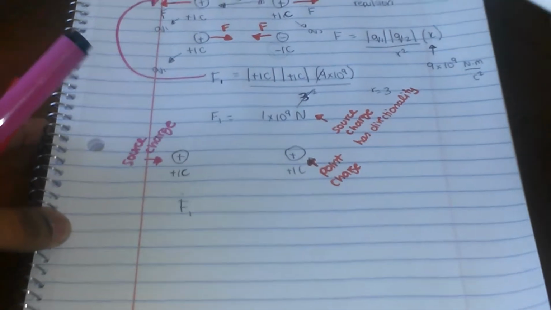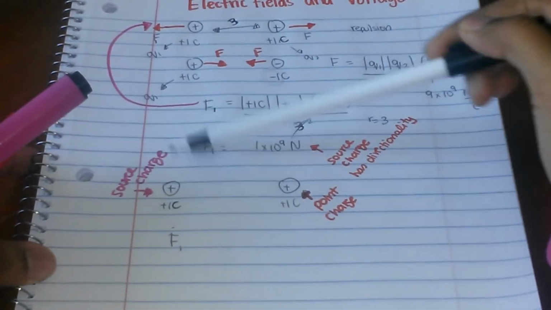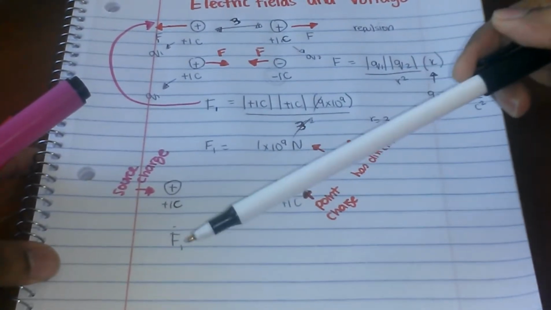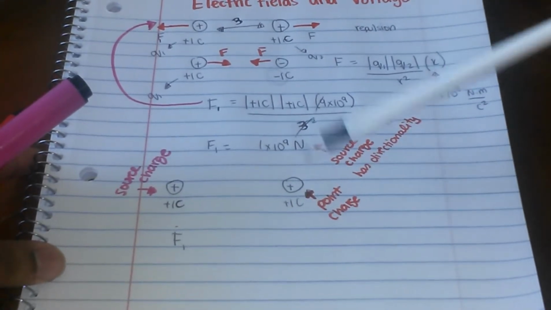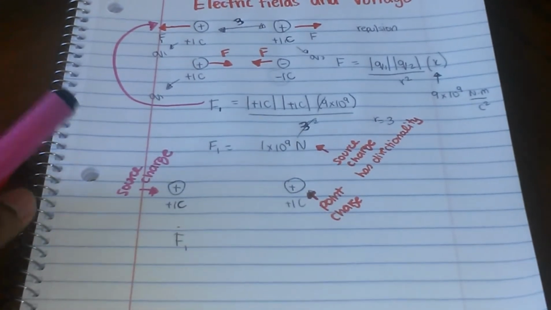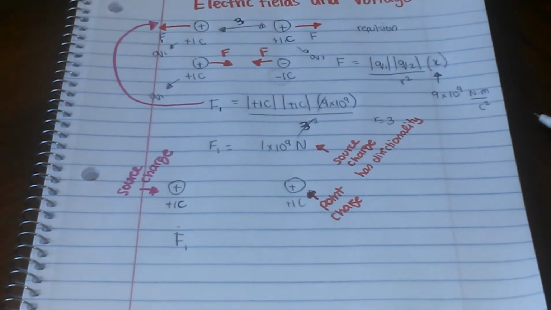So we can just use the same example right here and make one of them a source charge. So this would be this one. A source charge basically means that it does not move, and a point charge will move. I'll show you how this is helpful in determining directionality.